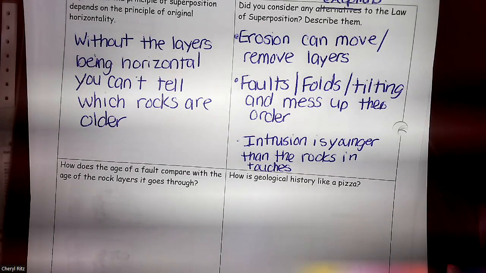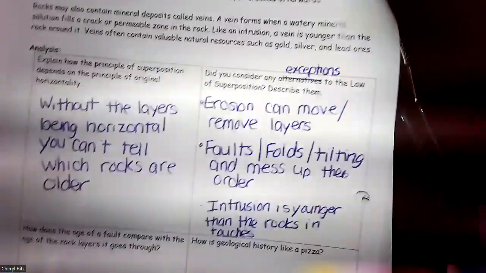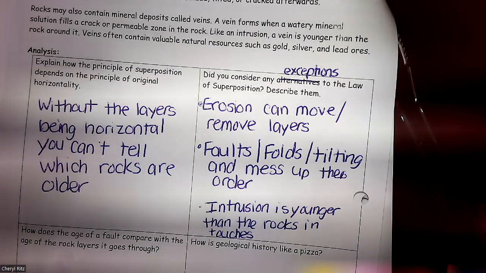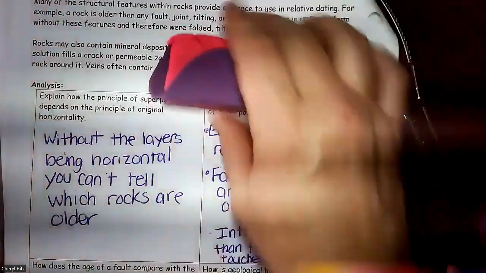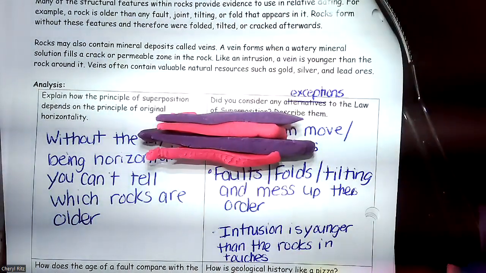And how about this last one? How does the age of a fault compare with the ages of the rock layers it goes through? So here we have some rock layers. What's a fault?